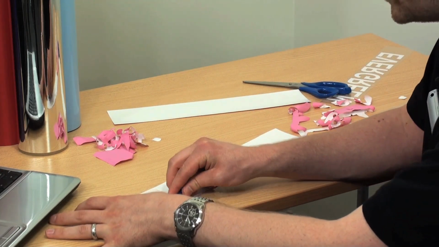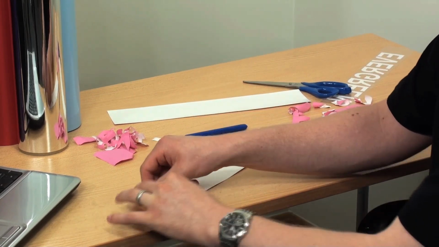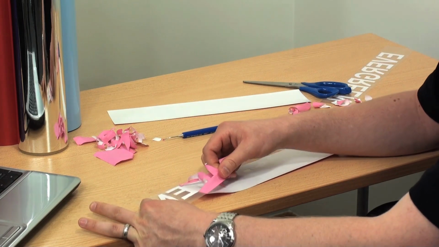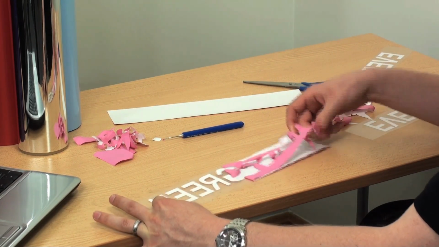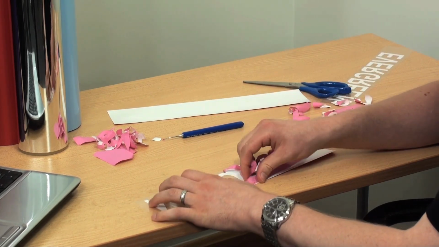Now, when I go to weed away the excess, I want to make sure that I'm pulling into the cavities of the letters. So an E is the most dramatic example. You see how that's easily sliding out now without tearing? It's really improving my production time here. Around the G, of course, I have to bend and go around the edge.